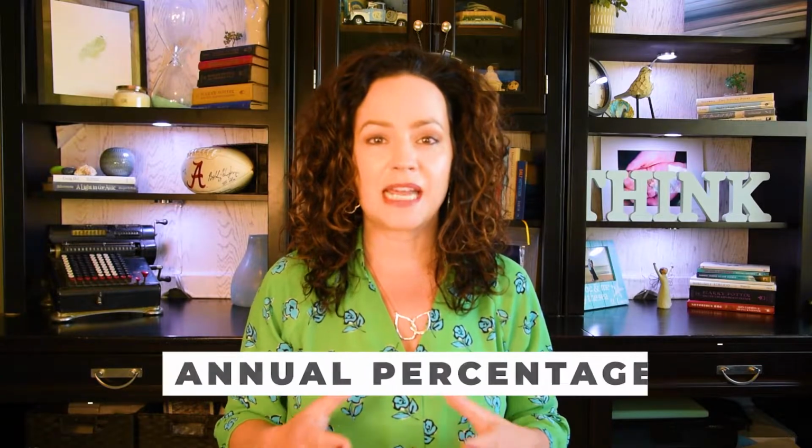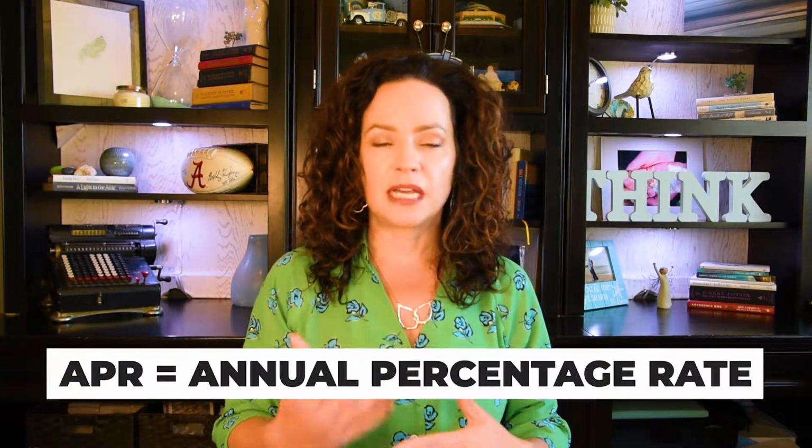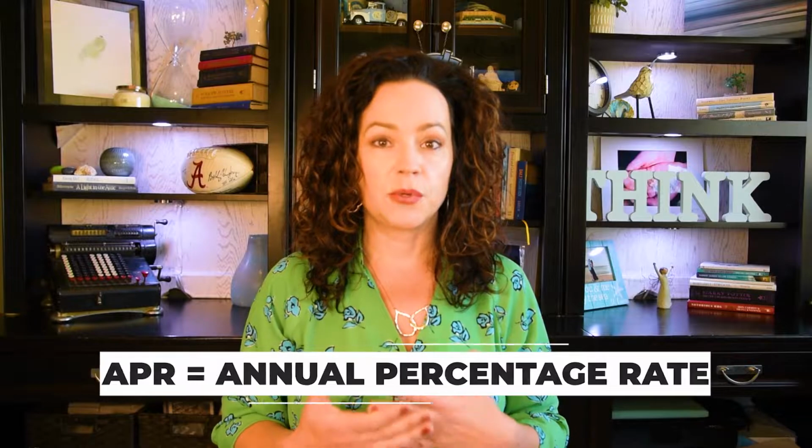It might surprise you to know that the best mortgage loan does not necessarily have the lowest interest rate or even the lowest APR. There are some sections of a loan estimate that you're going to want to pay attention to when you're shopping your loan.